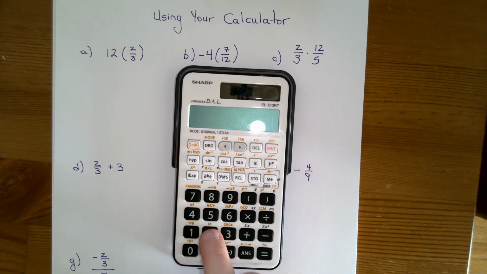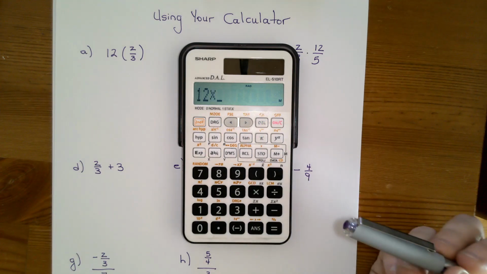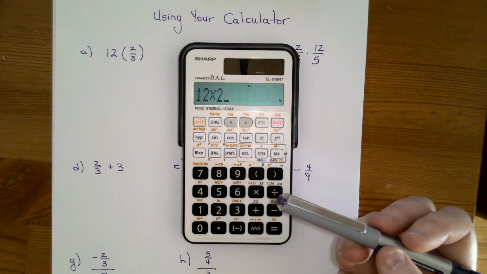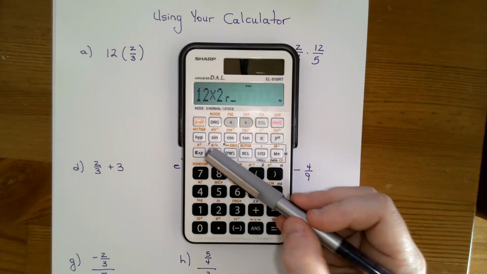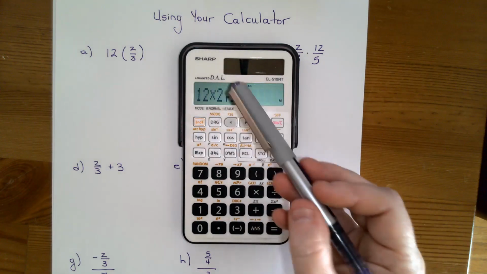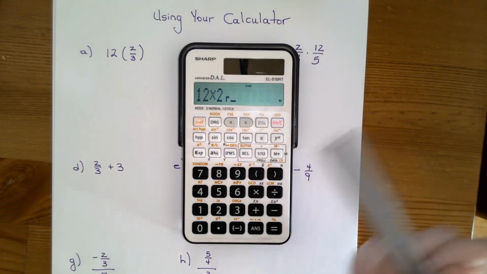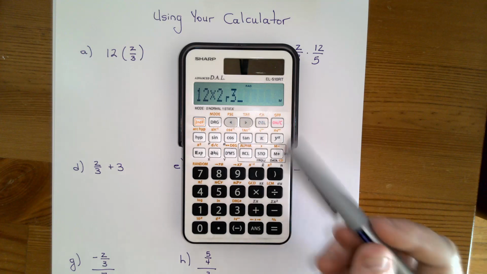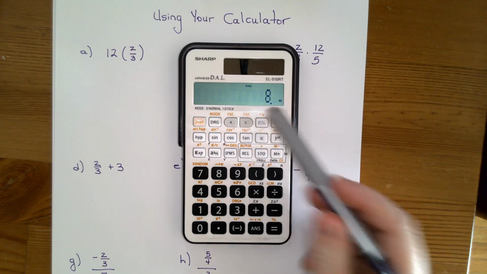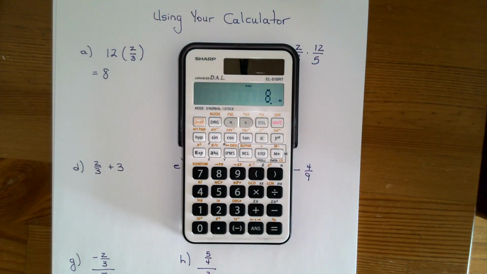So I'm going to do 12. I should turn it on first. All right. Let me move it up a little bit so you don't see that. All right, so we're going to do 12 and then times, and then 2. And then I'm going to do my fraction button, and you'll see that it puts that little R there. It's just because we have a very narrow screen, so it can't actually create the fraction for us. So it puts this little R symbol to let you know that it's a fraction, and then 3. So hit equals, and I get 8. So this equals 8. Go ahead and give it a try.